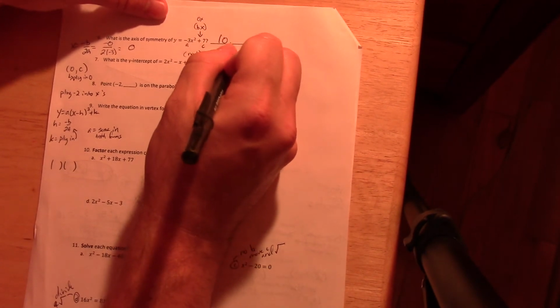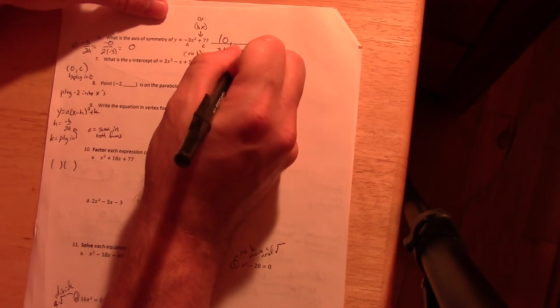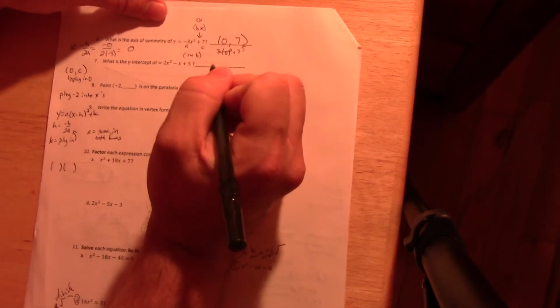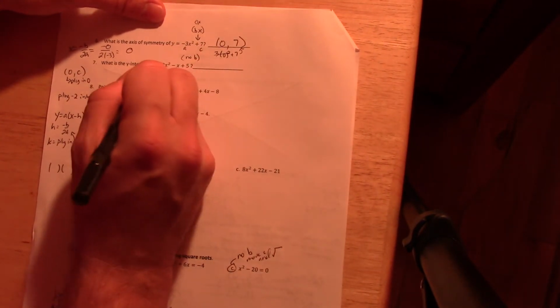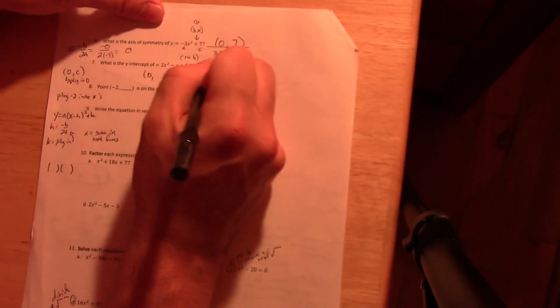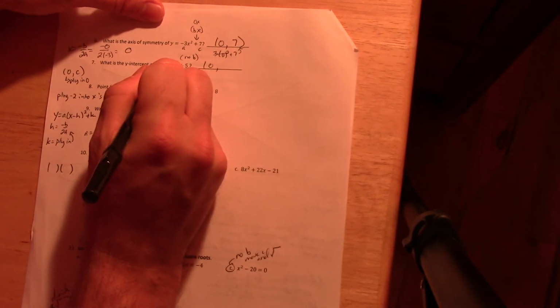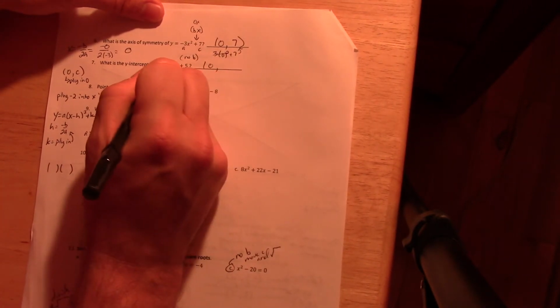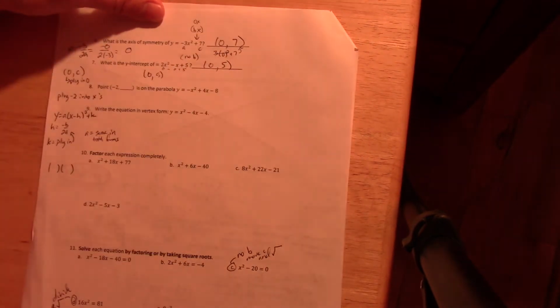Well, plug 0 in, and when I plug 0 in, everything else kind of goes away, and I'm left with just 7. The y-intercept is always x equals 0, so I'm going to plug 0 in here, get 0 minus 0 plus 5. Well, there it is, (0, 5), easy as that.